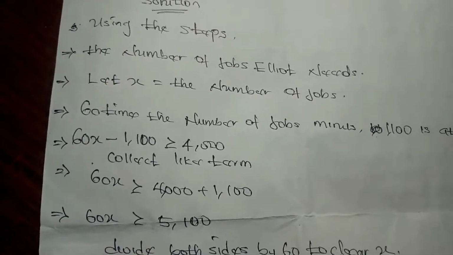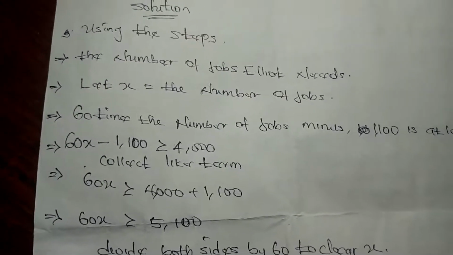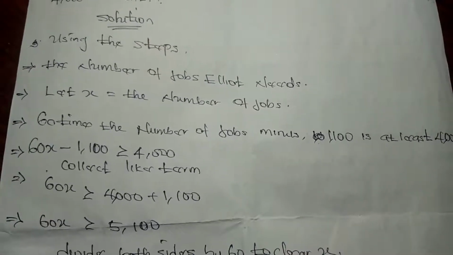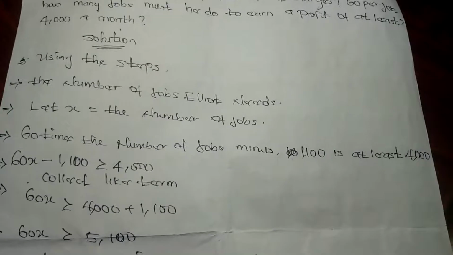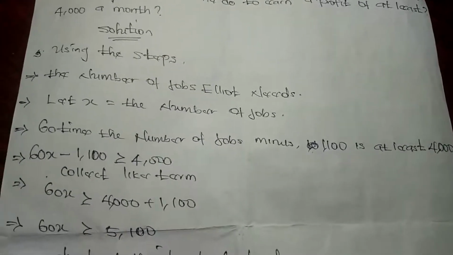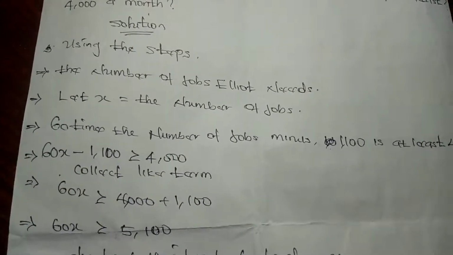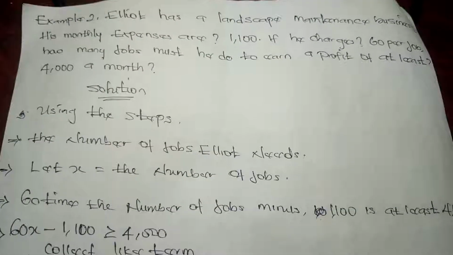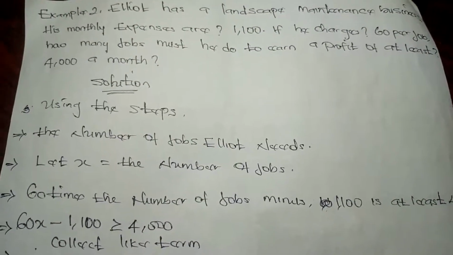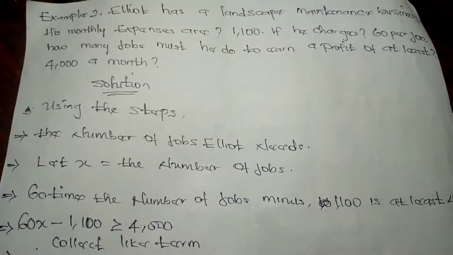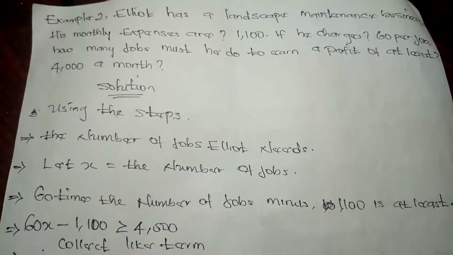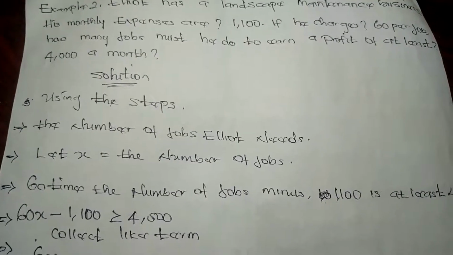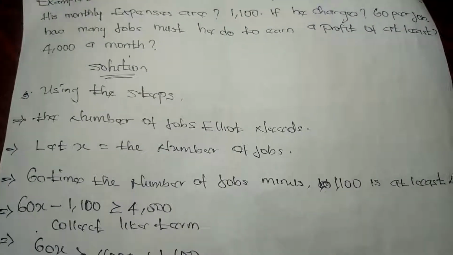So writing a sentence first: 60 times the number of jobs minus 1,100 is at least 4,000. What it means is this. You say $60 per job. How many jobs must he do to earn a profit of at least $4,000? So I'm subtracting 1,100 from 60 times the number of jobs to get at least 4,000.